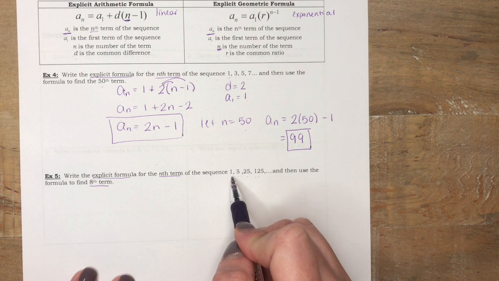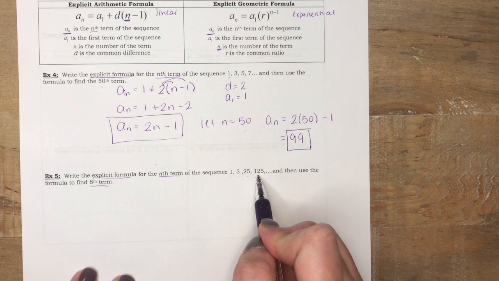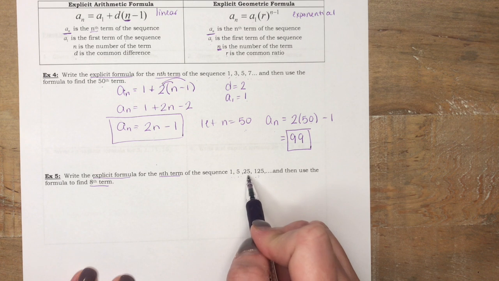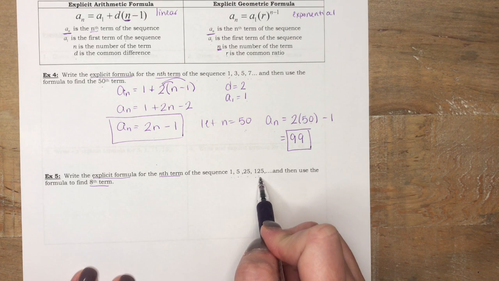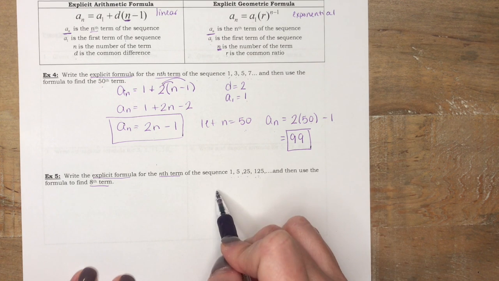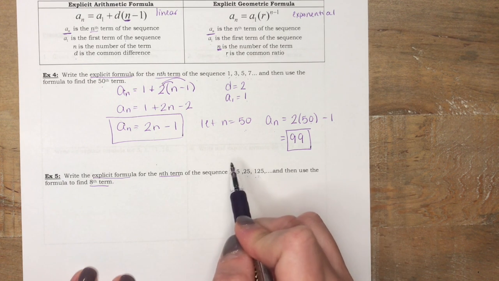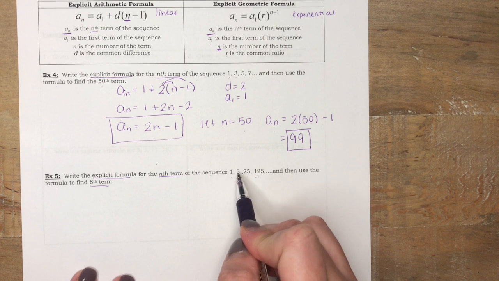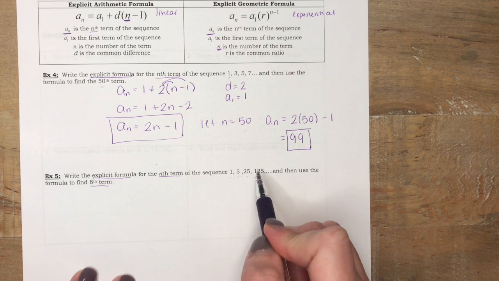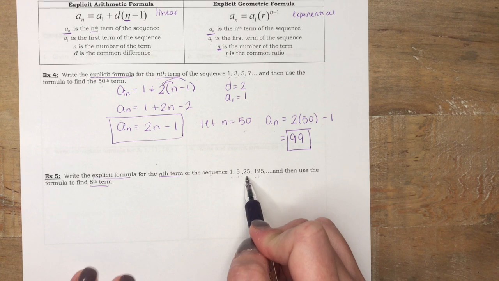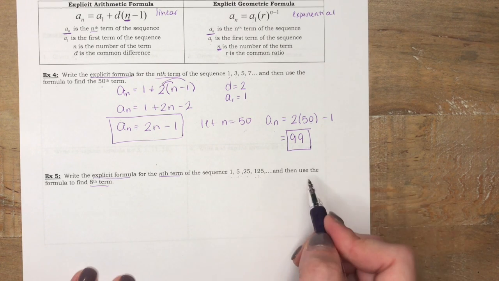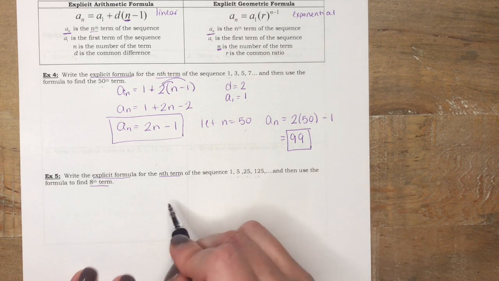So I'm trying to think of what it multiplies by to get to the next term. 1, 5, 25, 125. It looks like it's multiplying by 5. If I wasn't sure, I would go backwards and divide. 5 divided by 1 is 5. 25 divided by 5 is 5. 125 divided by 25 is 5. So if you can't see it going forward, then you can calculate it going backwards.